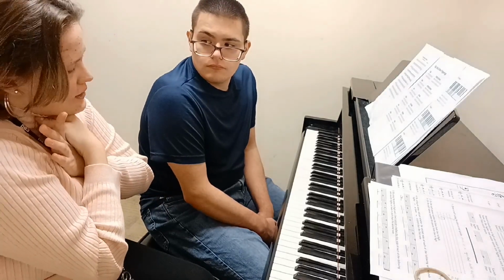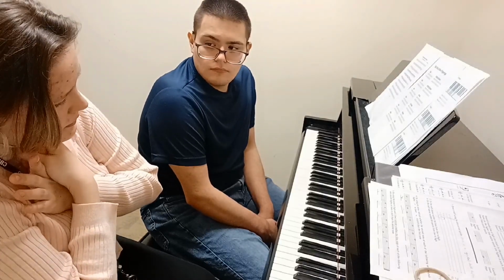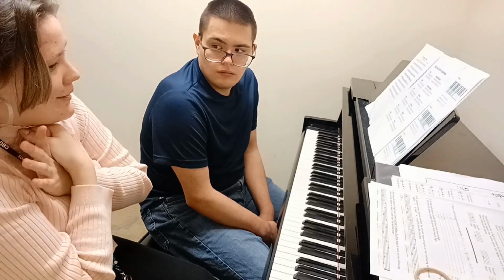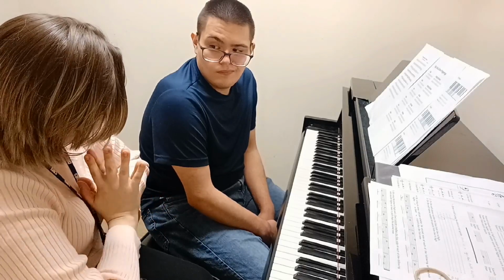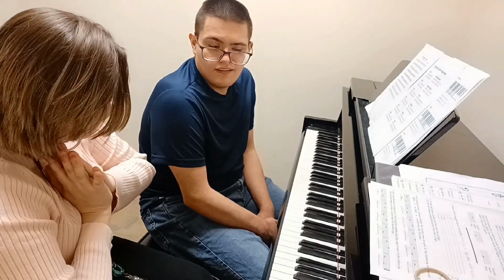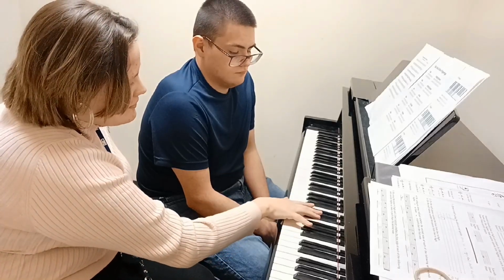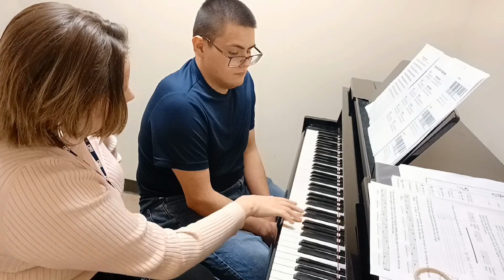The black keys represent sharps and flats, which means lower a half step or raise a half step, but it will go more in detail on your worksheets. If you need anything, you could always text me, call me if I'm busy. Okay. And so it's like C sharp, D flat, D sharp, E flat, E sharp.